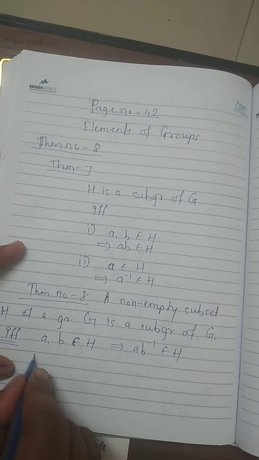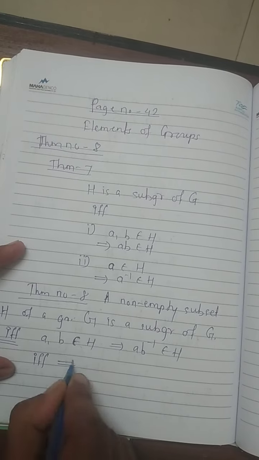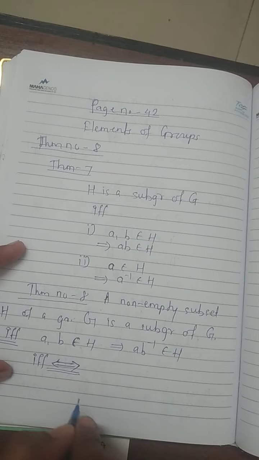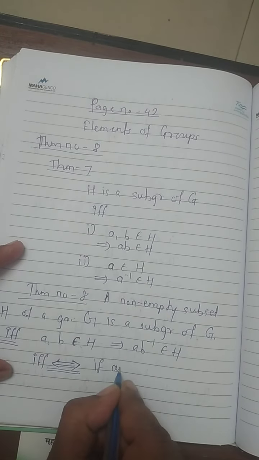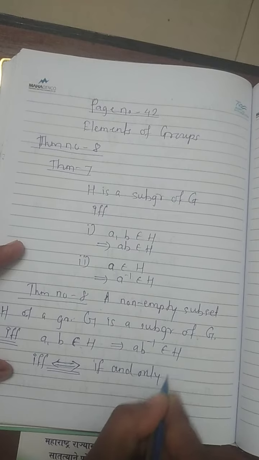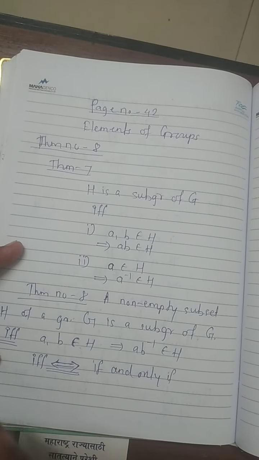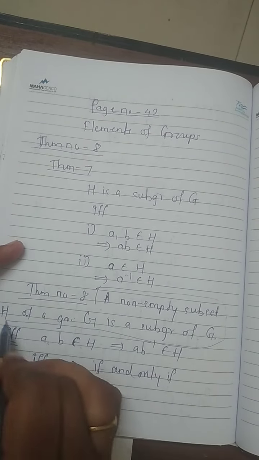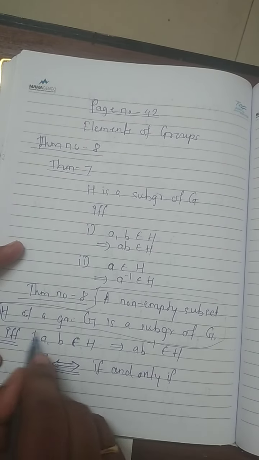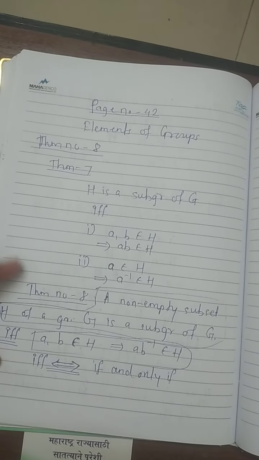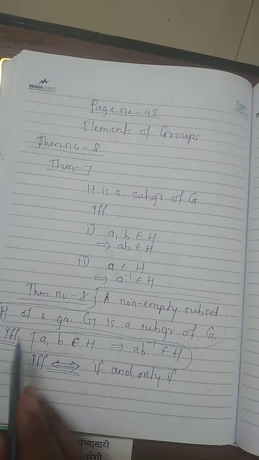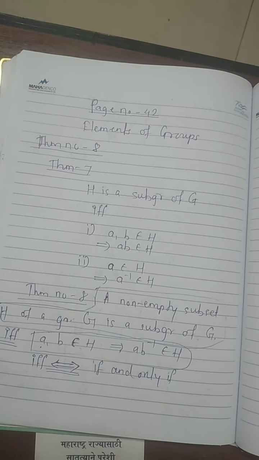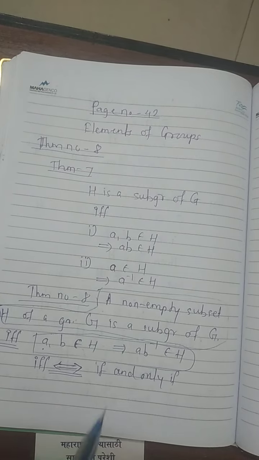So what is the meaning of if and only if? The sign is like this. If and only if means we have to take the first part as given and show the second part in a proof, and after that take the second part as given and show the first part as a proof.